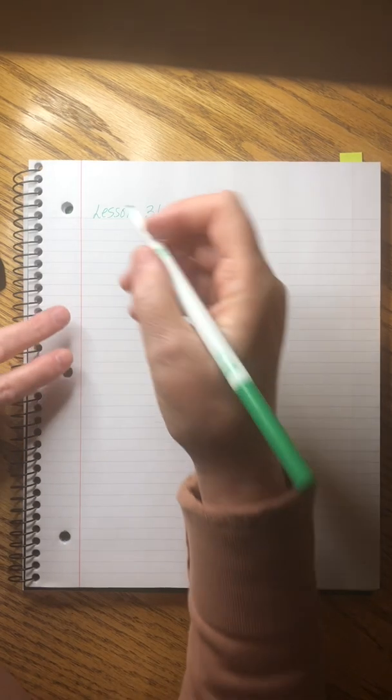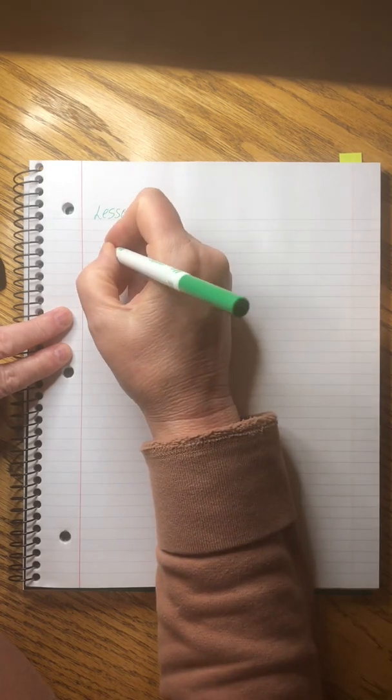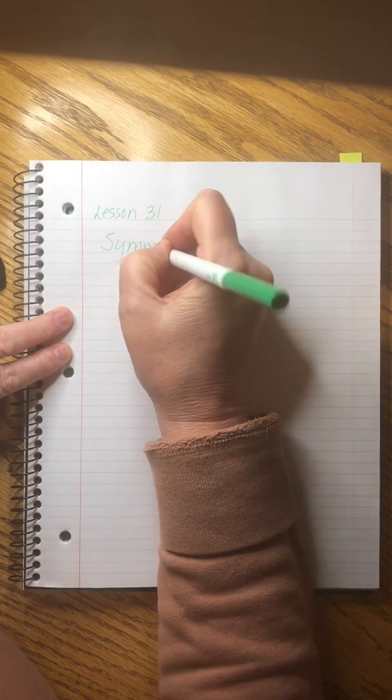Saxon Advanced Mathematics, lesson 31. This isn't a horribly long lesson, you guys, but it can be a little mind-blowing-y. So let's start out with an easy topic. Symmetry.